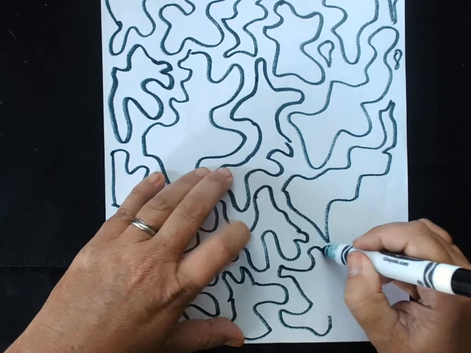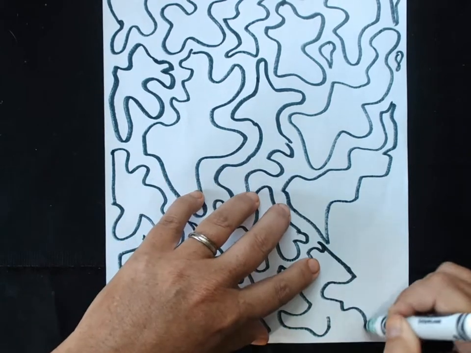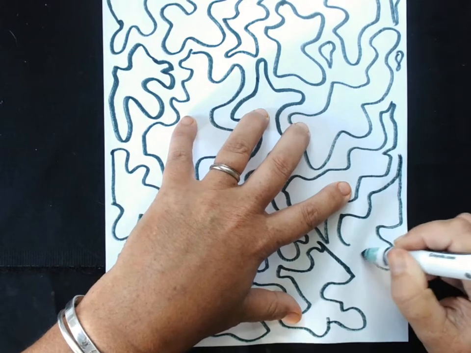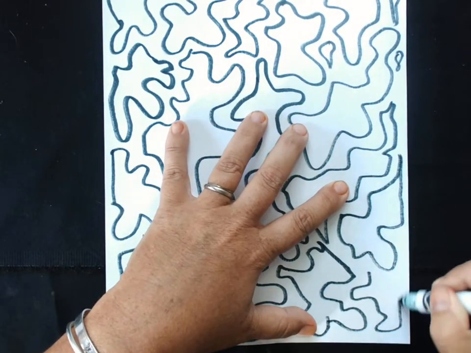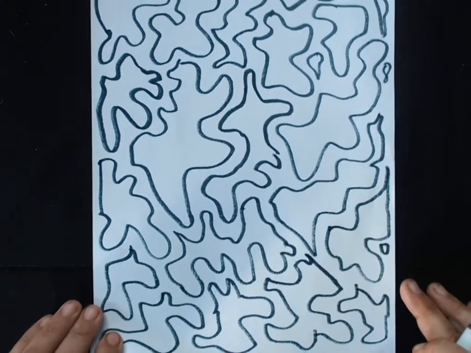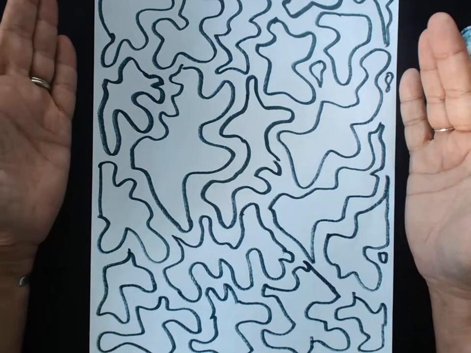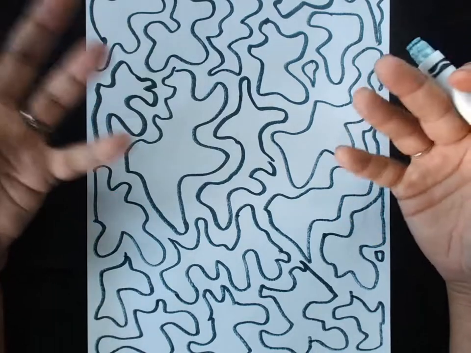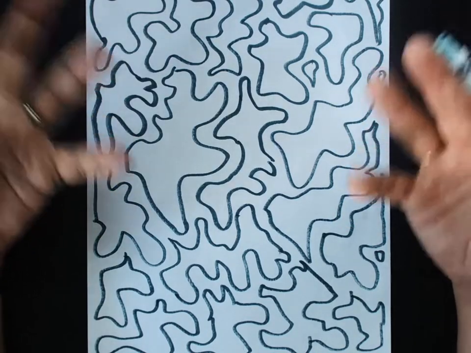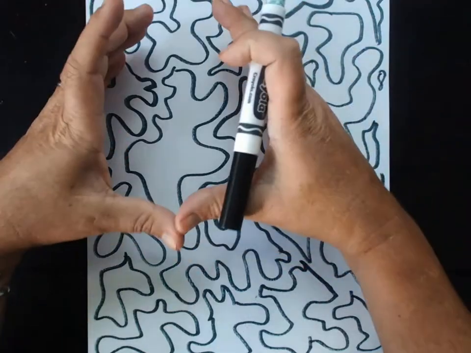Almost done. Oh, don't touch. Almost did. Getting there. I think I could do that. Maybe a little shape in there. Okay. So once you have filled in your whole paper, then you're going to choose a couple of shapes, maybe 3 geometric shapes, and you want them to be nice and big.